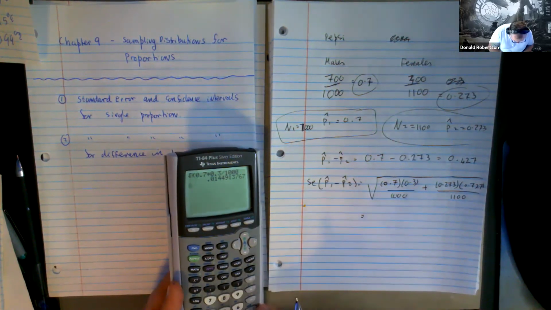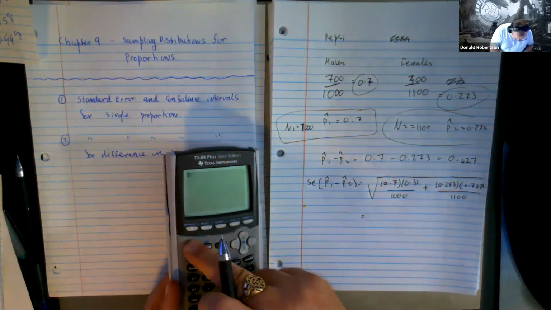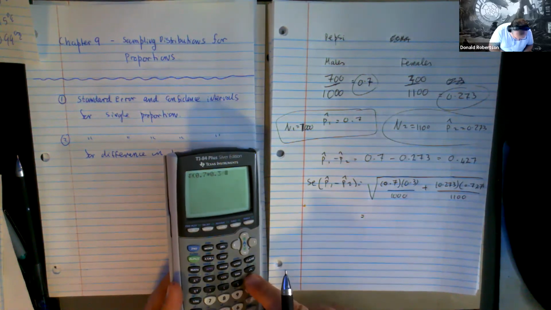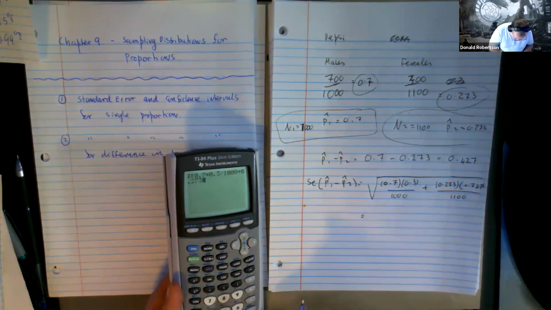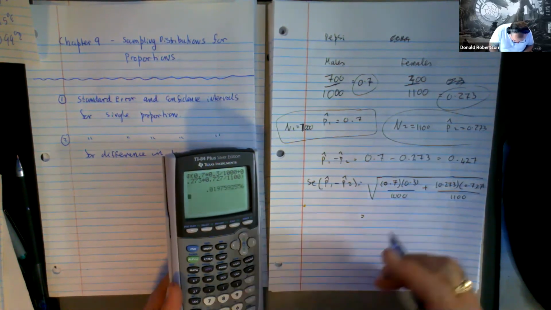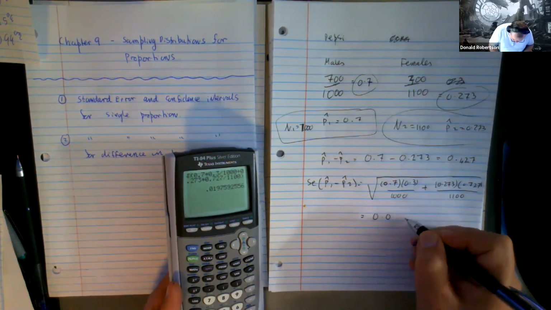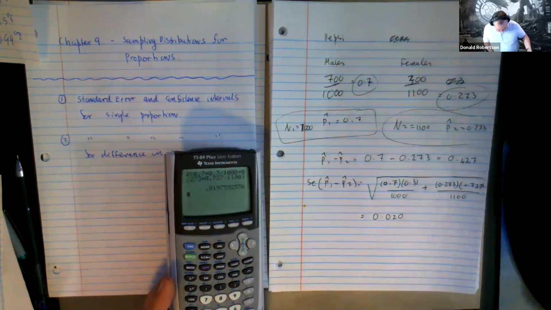Oops. I have to do that again. I forgot the second half. 0.7 times 0.3 divided by 1,000 plus 0.273 times 0.727 divided by 1,100. And the answer I get is 0.019, which becomes 0.02 if you round it off.